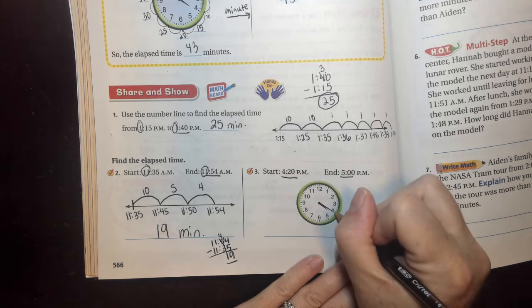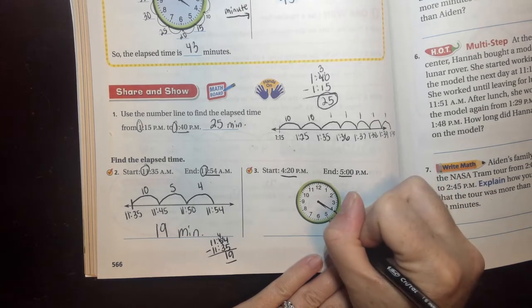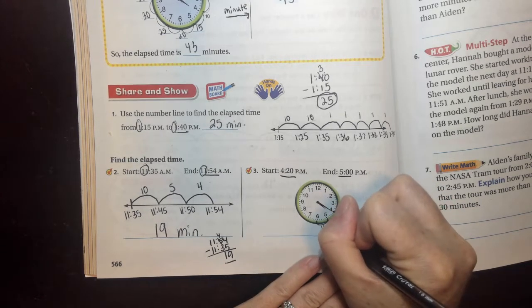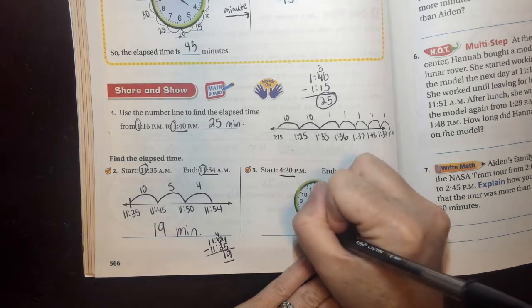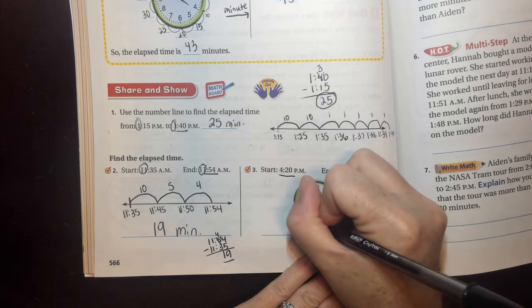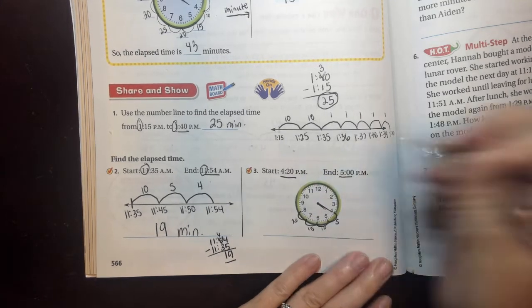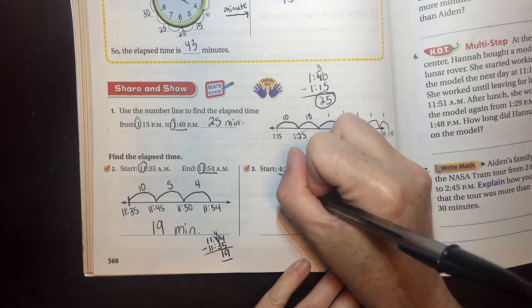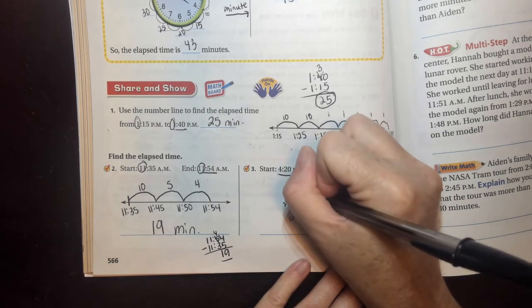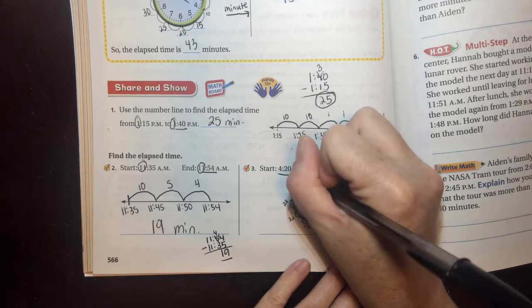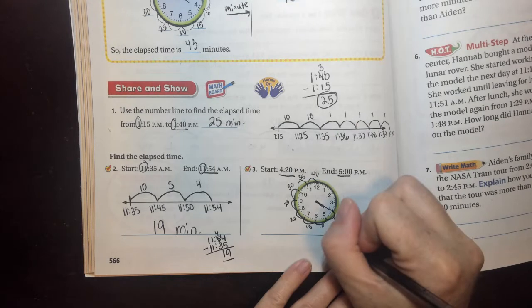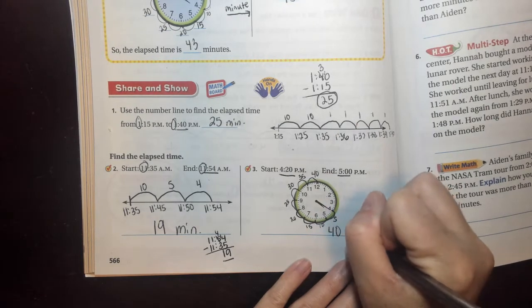So we're going to count 5, 10, 15, 20, 25, 30, 35, 40. That's 40 minutes.